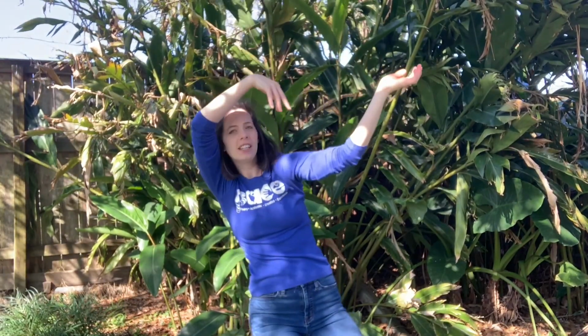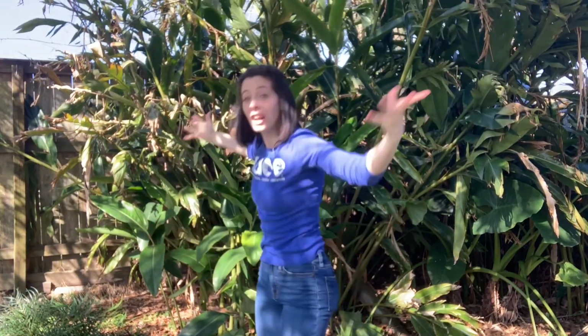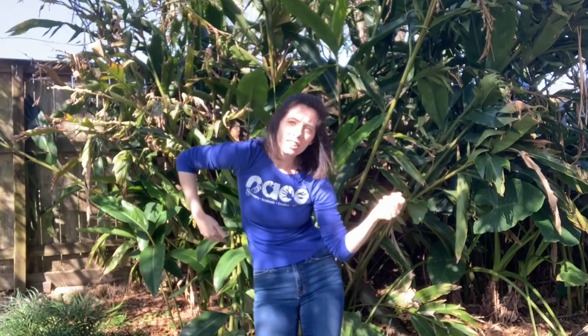And fast. What else do you think? Maybe straight. And the opposite would be curvy or wilting. Not straight, but bent and crooked.